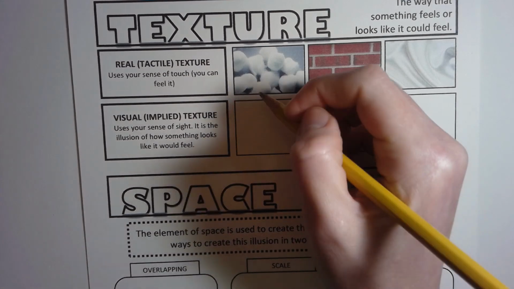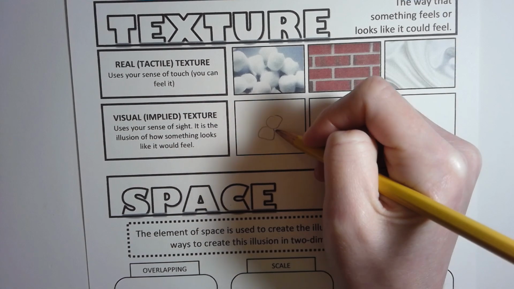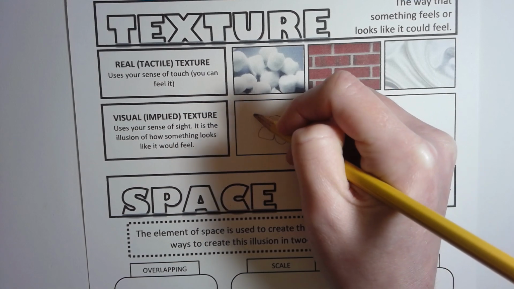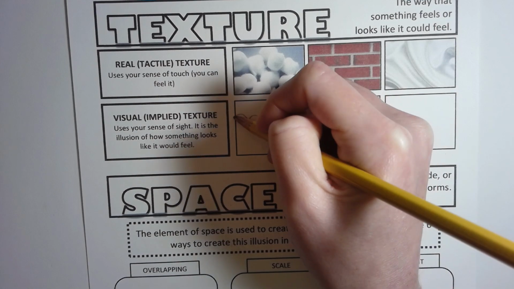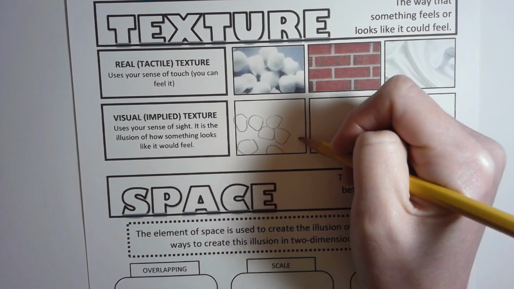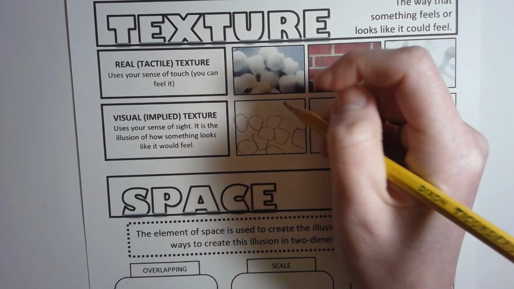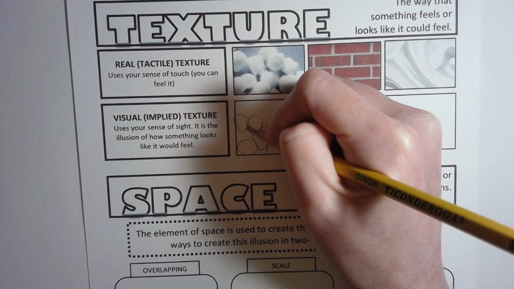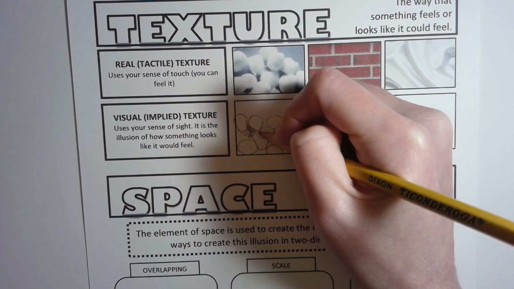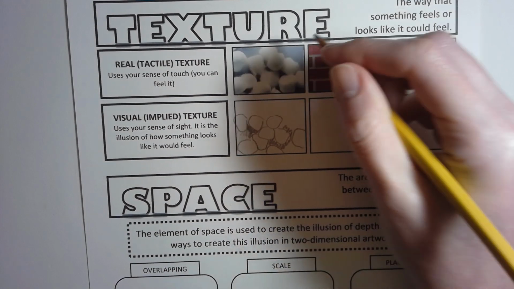So this one's cotton balls. So we can just try to draw those different cotton balls to create a soft texture. And then I'm going to shade it in. It doesn't have to be perfect, just as long as you get the general idea, but obviously it needs to be neat.